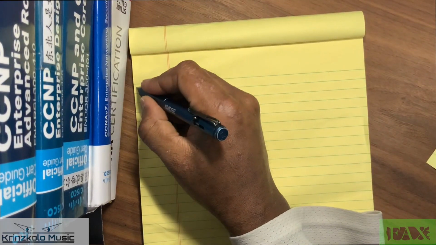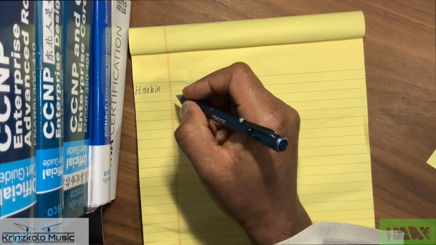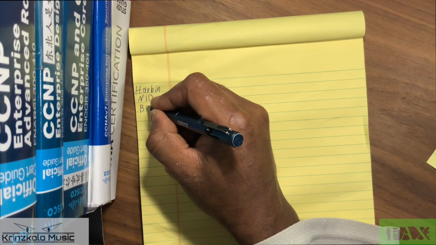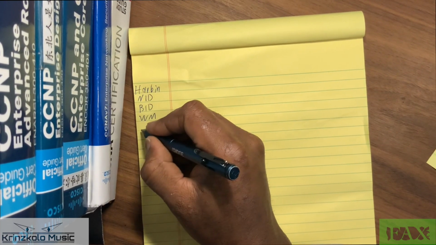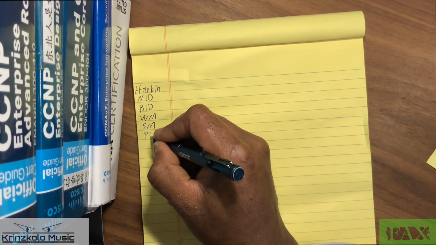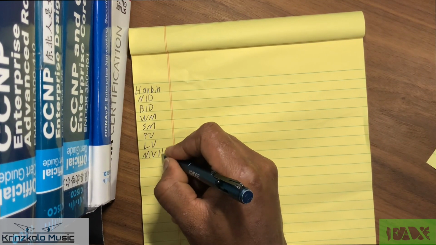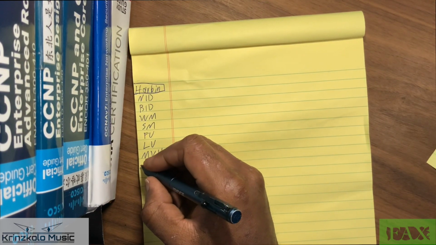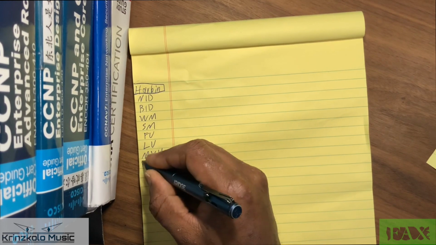Harbin, China. We'll have a NID, a BID, the wildcard mask, and then you might as well put the subnet mask, first usable, last usable, and the maximum valid hosts. And then we've got Nangang.